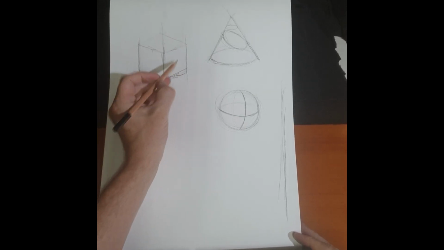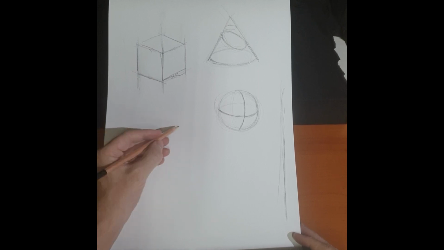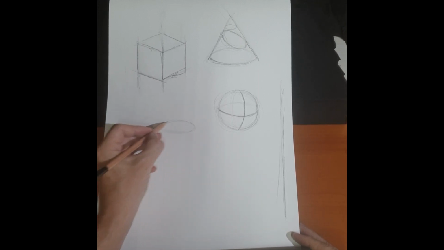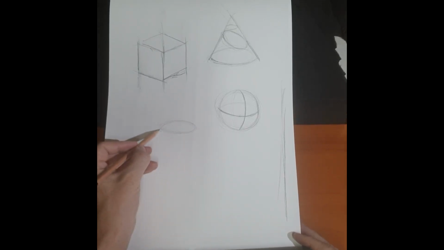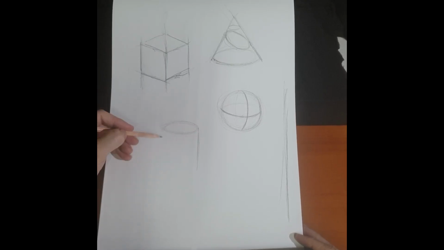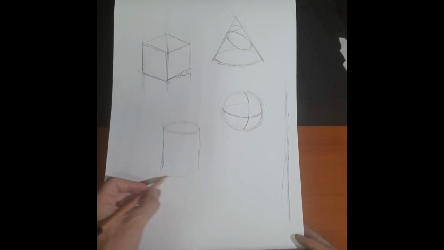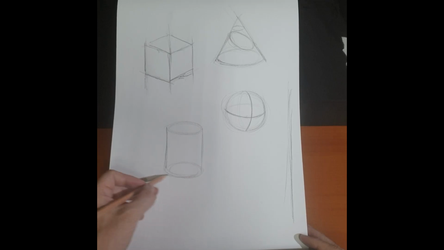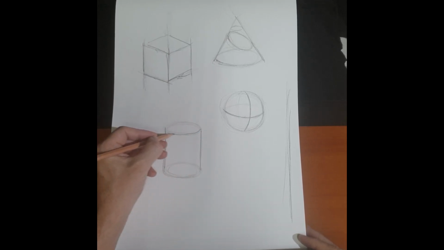Last object that we are going to look at is the cylinder. So we can start at the top and we can draw the oval. Bring the lines down like that, and then we have the base also oval. And there we have it.